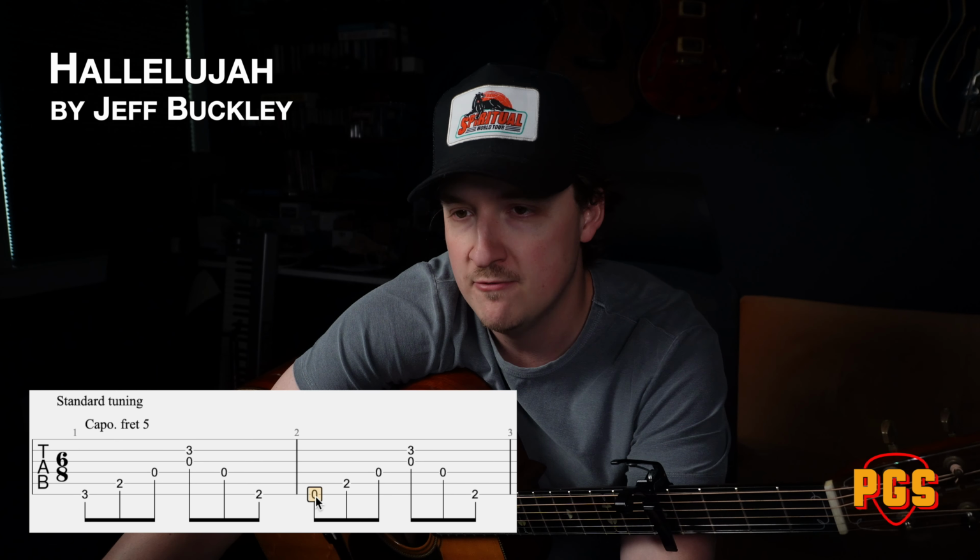If you wanted to do a half step pre-bend and release, it would be that. Full step, half step, just like that. So there are a bunch of examples of bends. Now let's jump into Hotel California as our example that we're going to use.